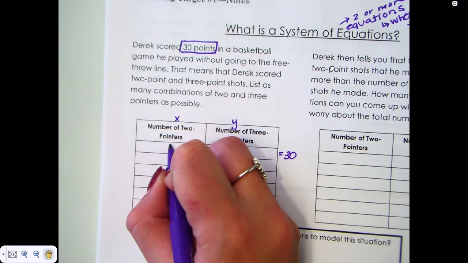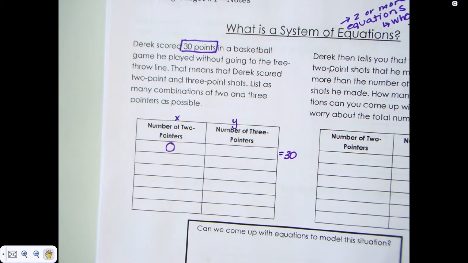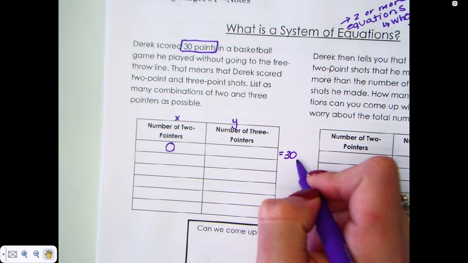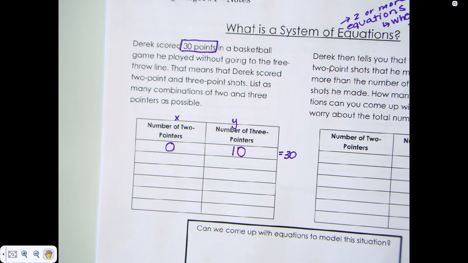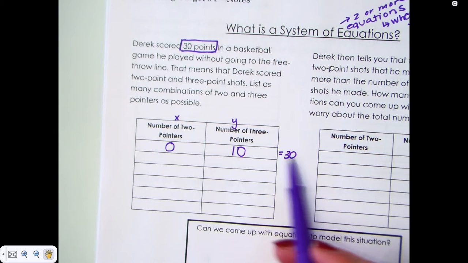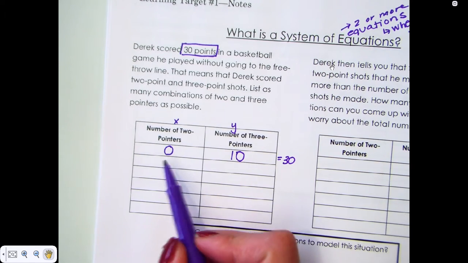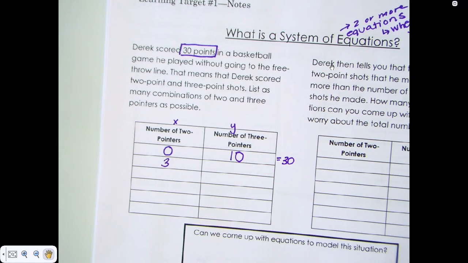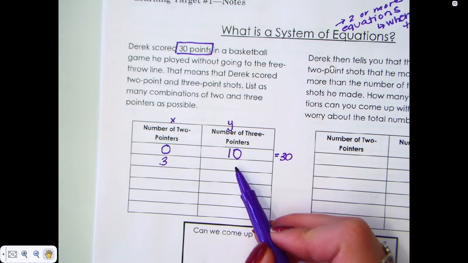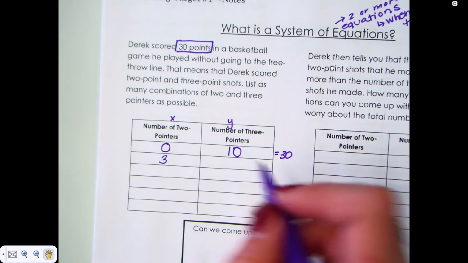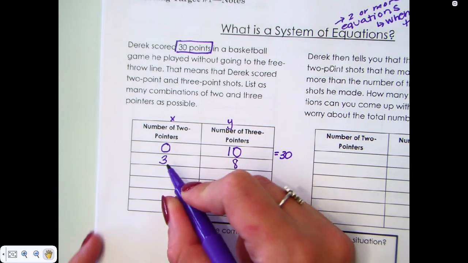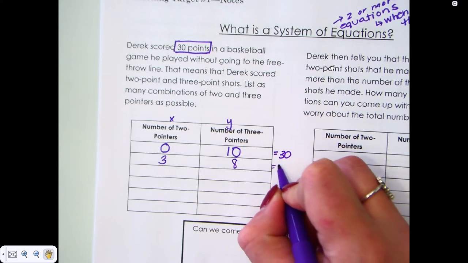Okay, so let's take a minute and think. We'll start with something simple like 0. If he scores 0 2-point shots, that means all of his points came from 3-point shots, and 30 divided by 3 is 10, so that must mean he scored 10 3-pointers only, no 2-pointers. The next thing we can talk about: if I do 3 2-pointers, I know that's 6 total points. So I can do 30 minus 6, which is 24, and then divide that by 3, and I would get 8. So if I know 3 2-pointers and 8 3-pointers, they'd get 30.